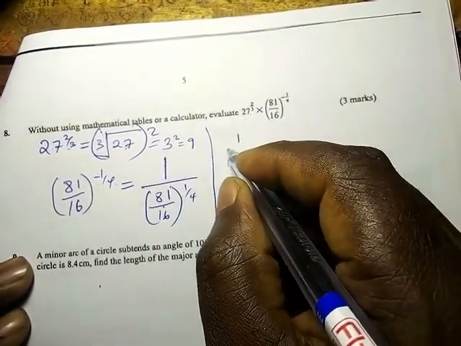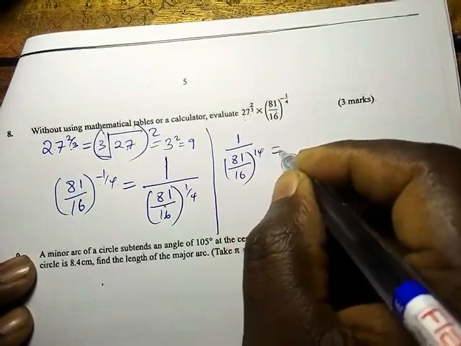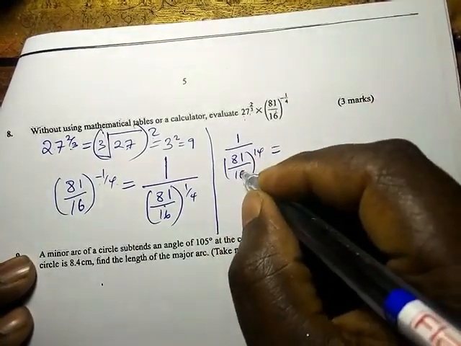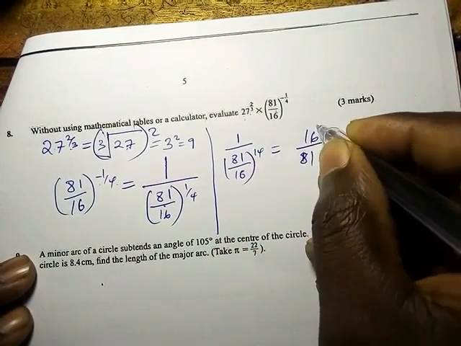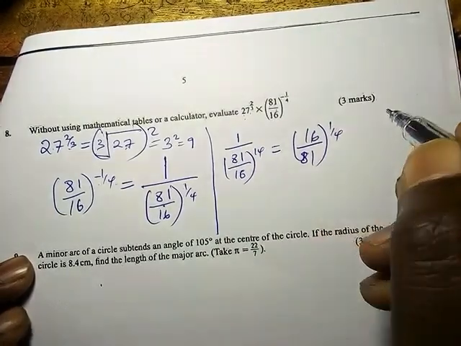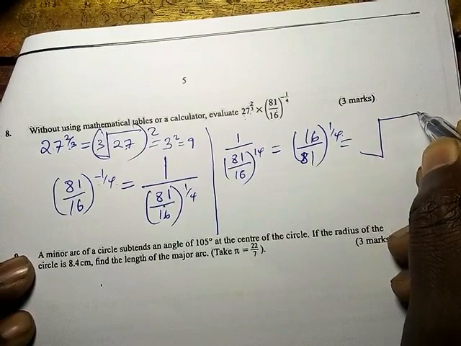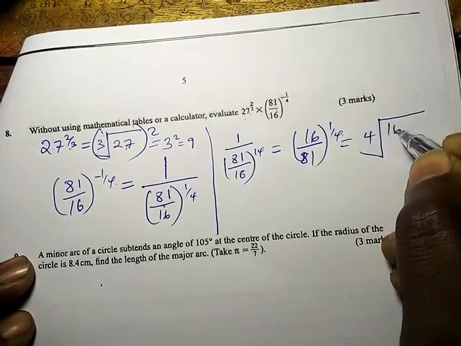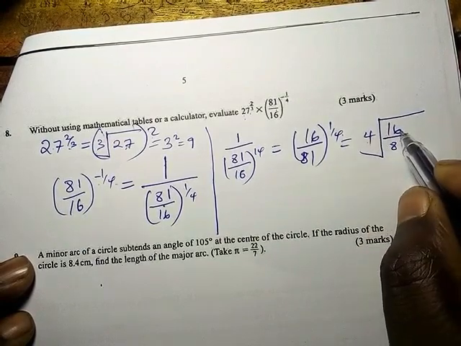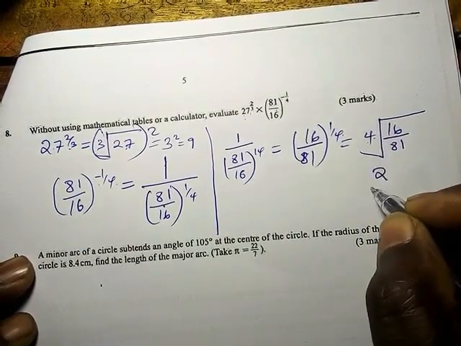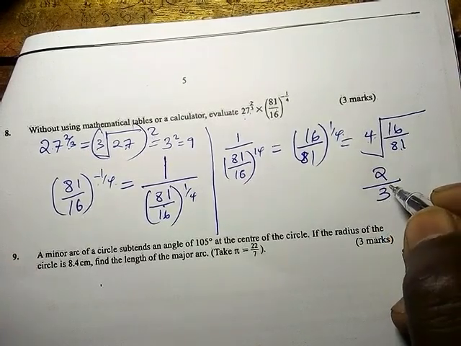So 1 over 81 over 16 raised to power 1 over 4 simply means the reciprocal of this, flipping it, so it will be 16 over 81 raised to power 1 over 4. This means the 4th root of 16 over 81. The 4th root of 16 is 2, the 4th root of 81 is 3. Right? So we will have 2 over 3.